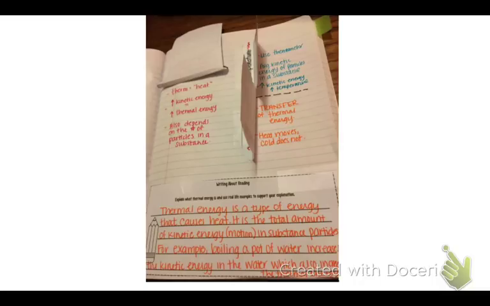On the right-hand side, underneath temperature, how do we measure temperature? We use a thermometer. It is the average kinetic energy of particles in a substance. And again, the greater the kinetic energy, the greater the temperature. Underneath heat, heat is the transfer of thermal energy. And again, I want you to remember that heat moves. Cold does not.